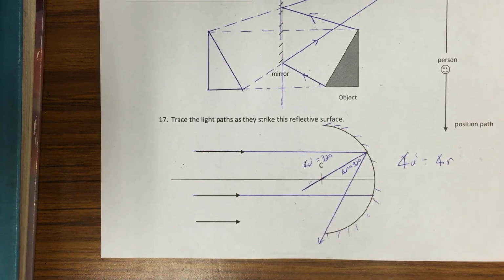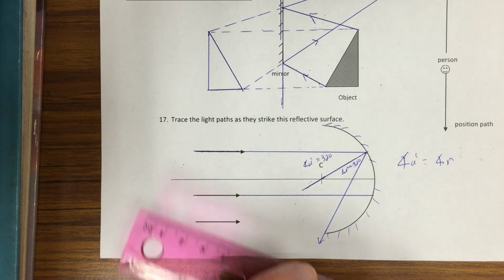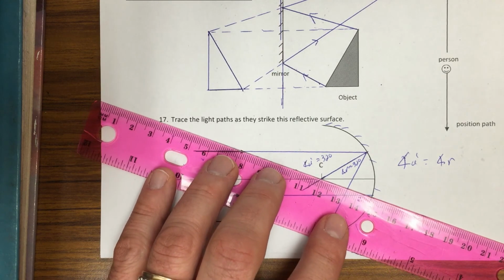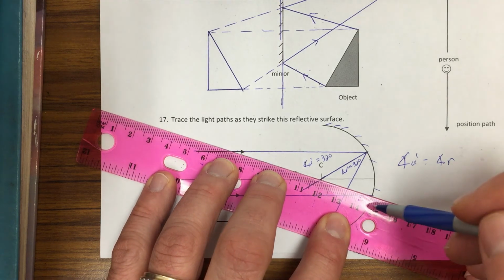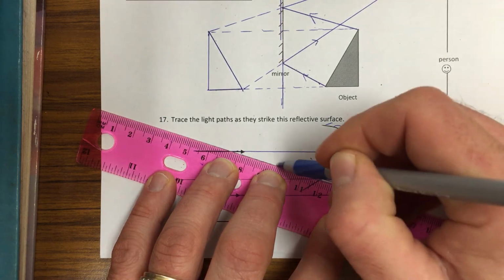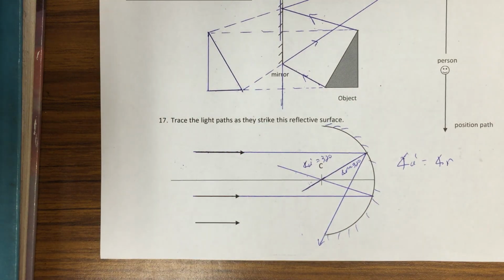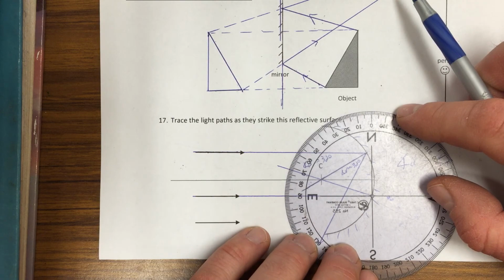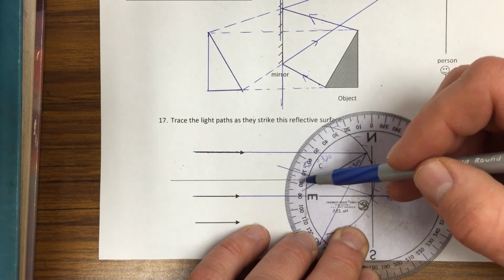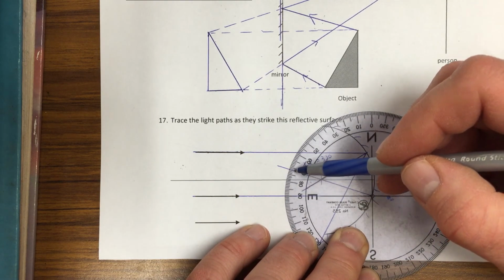Once it hits the mirror, what do we use? We use the normal from the center, so we're going to take the normal from that point to there, connecting those two pieces right there. That's my normal, and now I can measure my angle I. So I put my protractor on here, and I measure my angle I, and I get 10, 18 degrees.